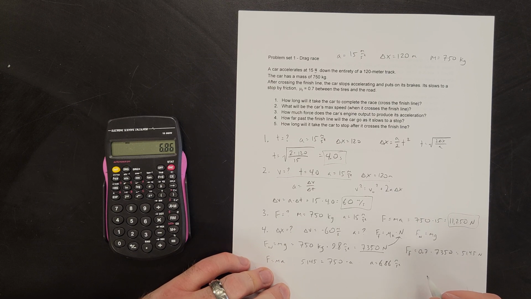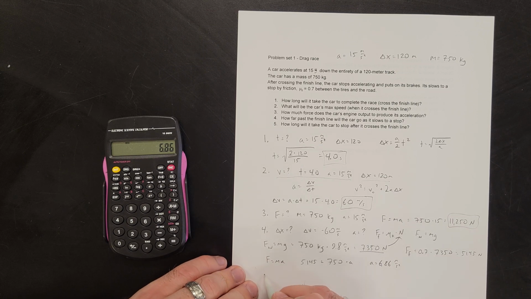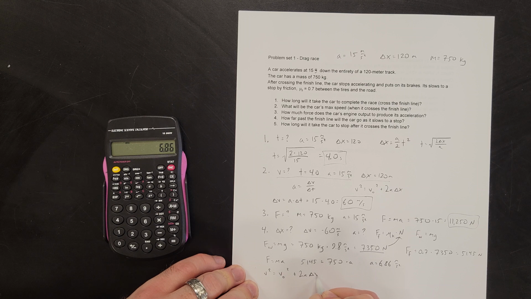Okay, so what am I looking for? A delta x. I have a delta v, and now I have an a. So I'm going to put them into this equation. V squared equals original v squared plus 2a delta x. The final speed will be 0.